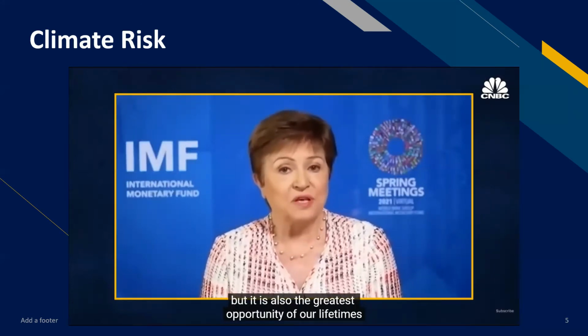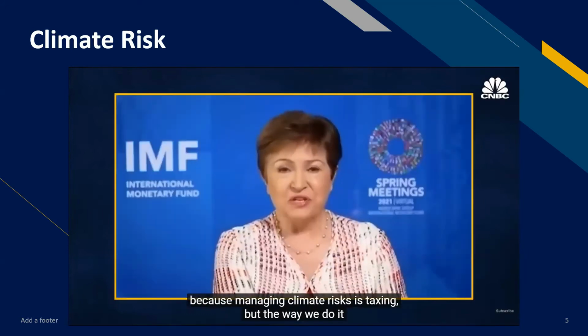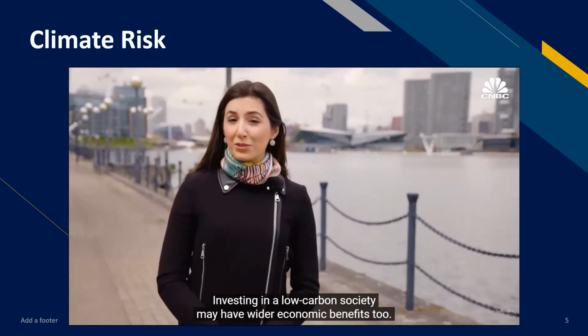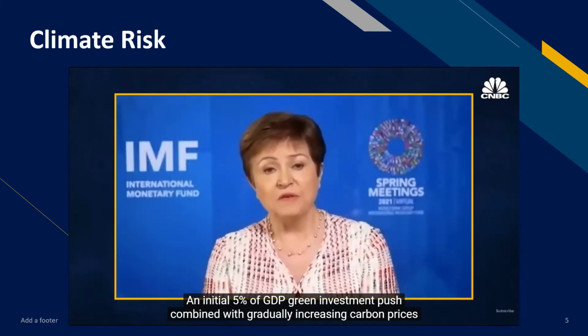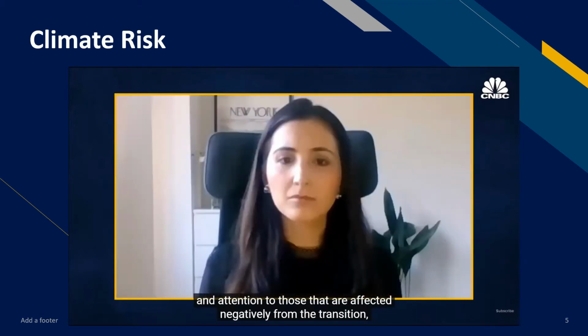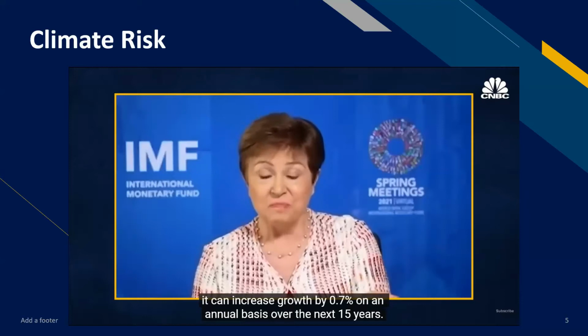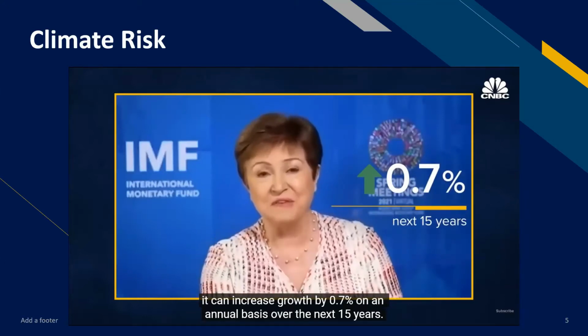Climate change is the biggest challenge we face, but it is also the greatest opportunity of our lifetimes, because managing climate risks is taxing. But the way we do it, by investing in climate resilience and new technologies, offers opportunities for green growth and green jobs. Investing in a low-carbon society may have wider economic benefits too. An initial 5% of GDP green investment push, combined with gradually increasing carbon price and attention to those that are affected negatively from a transition. This can be very beneficial for the world economy. It can increase growth by 0.7% on an annual basis over the next 15 years.